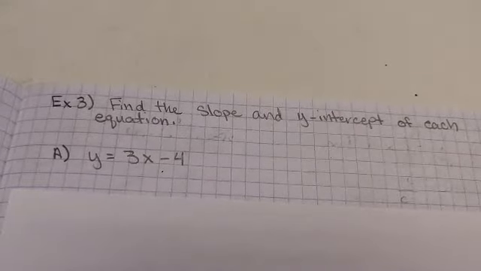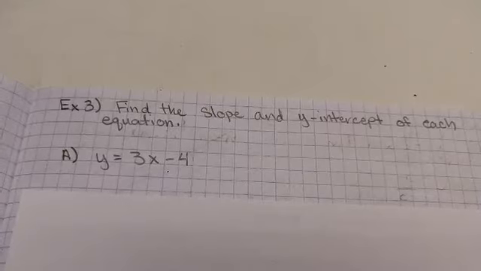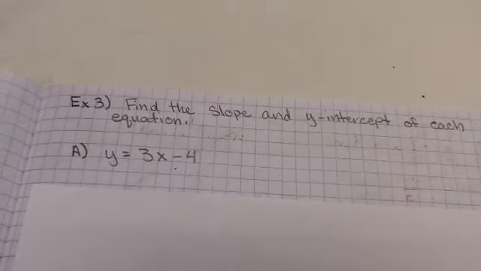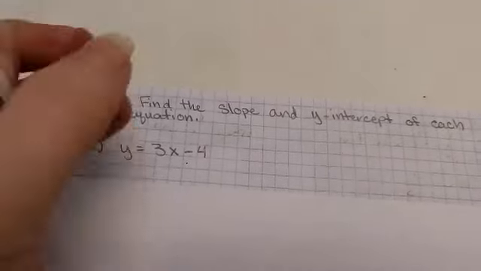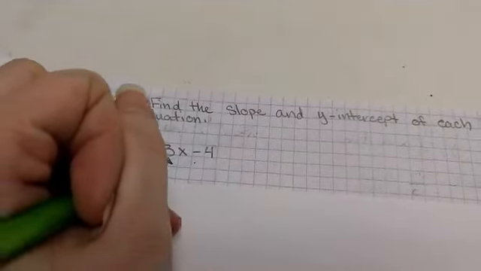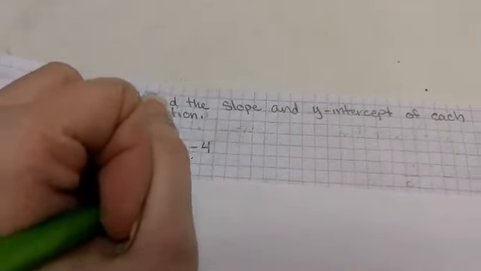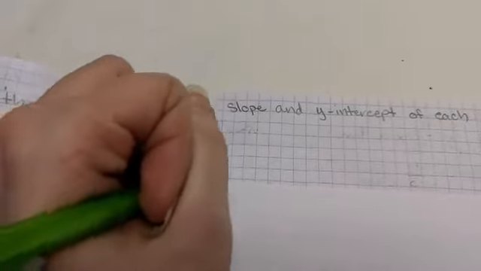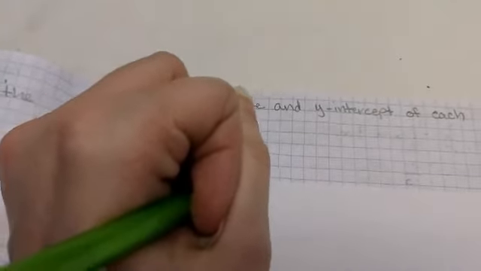So A says y equals 3x minus 4. Now since this is already in slope-intercept form, we know that this here is our slope and this is our y-intercept.